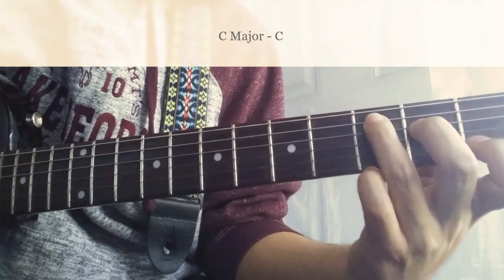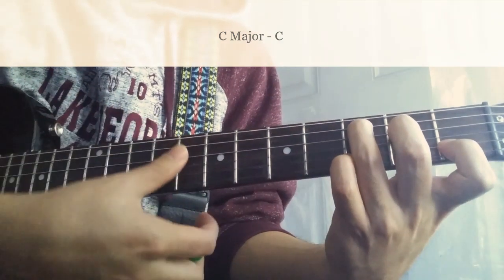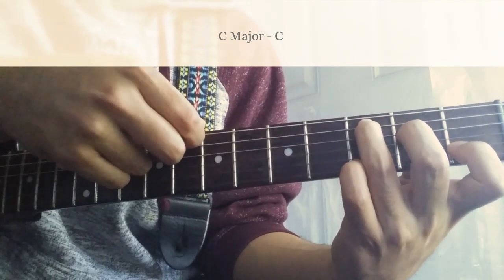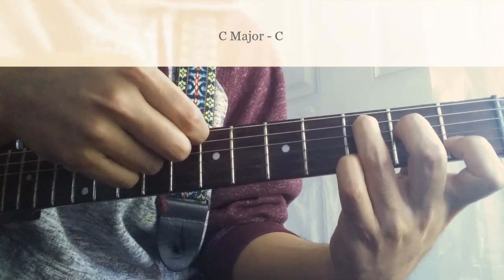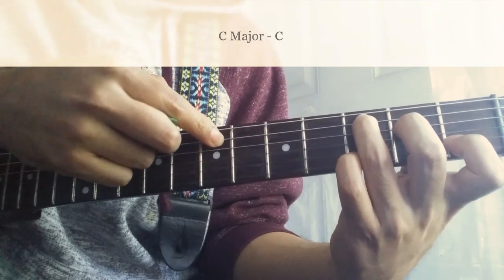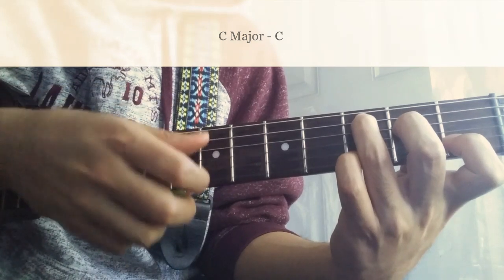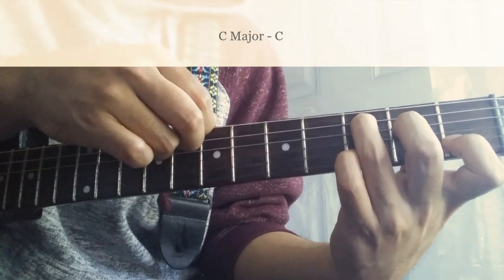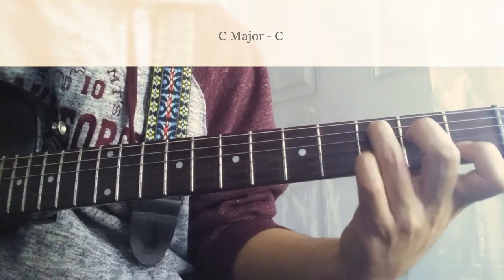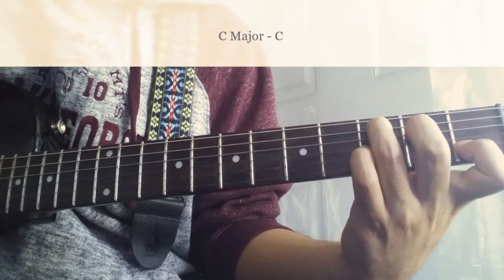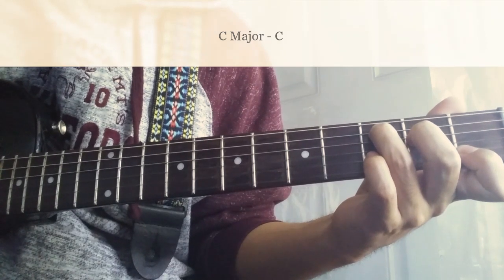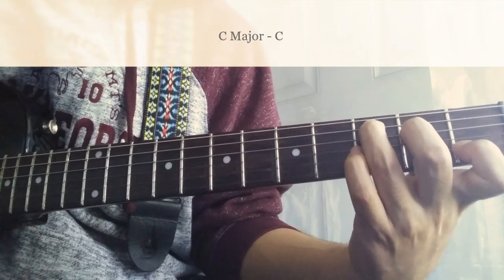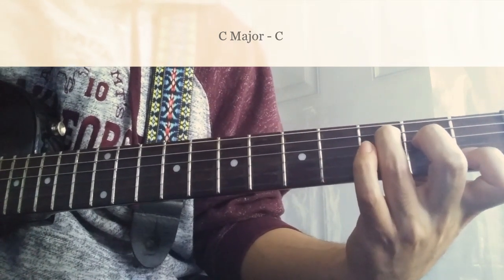Now, what I want you to do here, instead of strumming all 6 of the strings, I don't want you to strum the 6th string. Don't strum the thickest. Strum strings 5, 4, 3, 2, 1. Okay, strum all those except the 6th string. And if you hear any thuds, adjust it. You have to move your fingers. Think about what is wrong, okay?